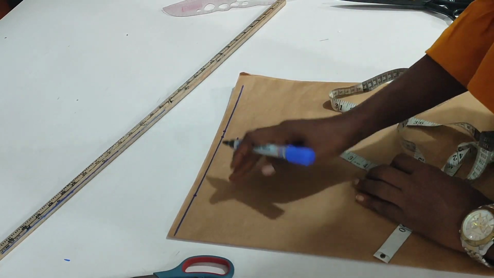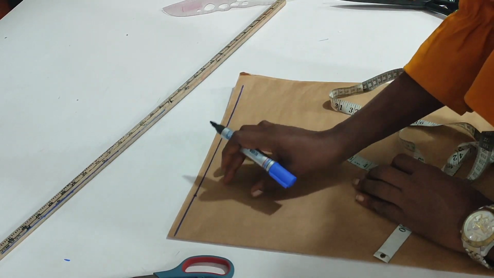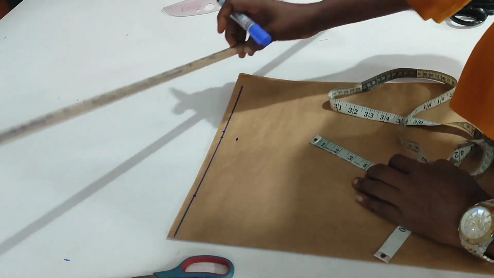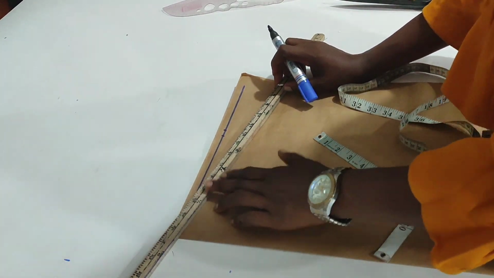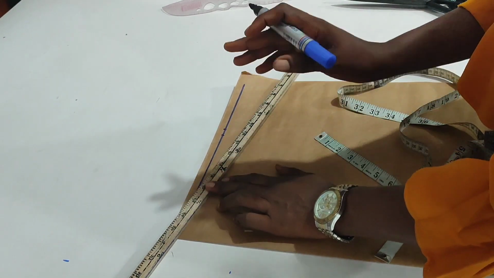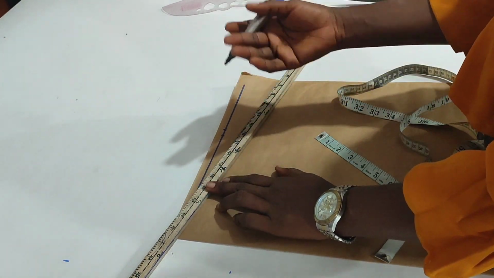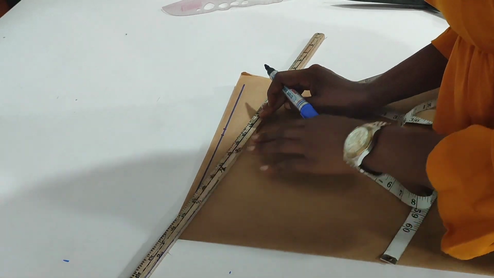So I'm going to be connecting this 1 inch to this 3 inches for the neck width. This 3 inches is standard for small to medium size. For some small-sized persons you can use 2.5, but the standard for medium-sized or normal-sized people is 3 inches, and that's what I'm using for this tutorial.